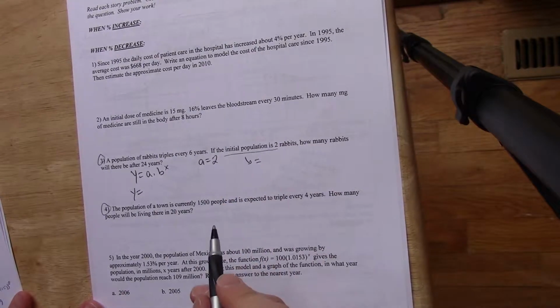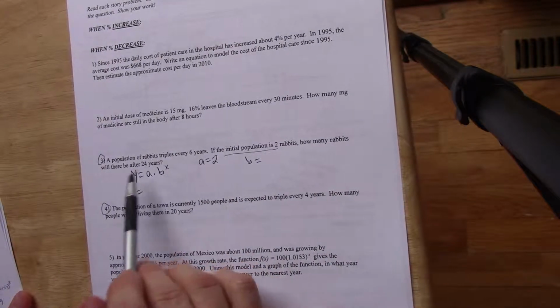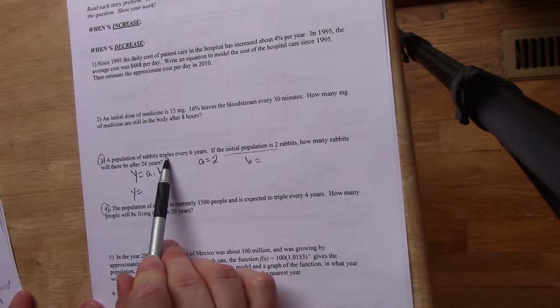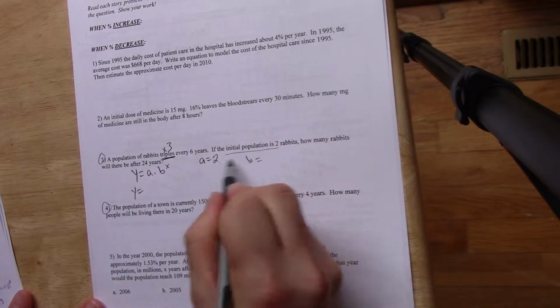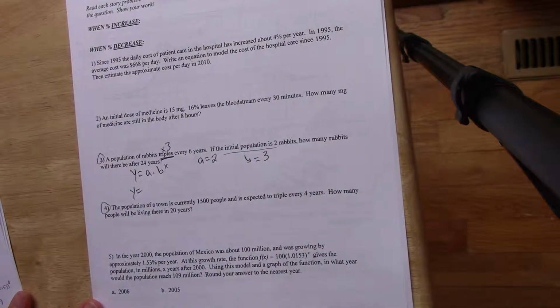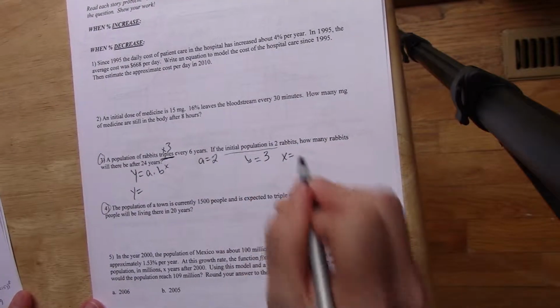B, that is your growth or decay factor. This is tripling. Tripling should trigger right away. It's growth. And what does triple mean? Triple means times by 3. Well, then I'm multiplying by 3. That's what I'm doing. Okay, my x is my time periods.